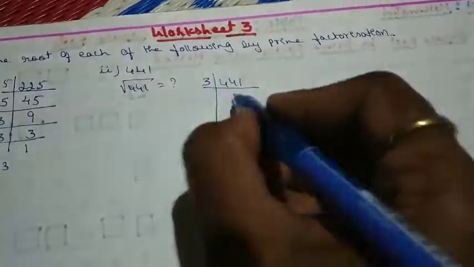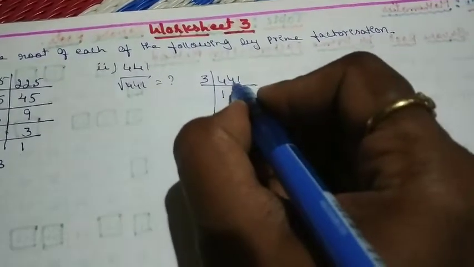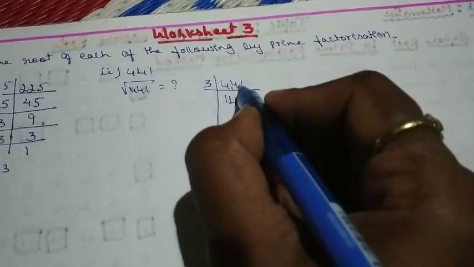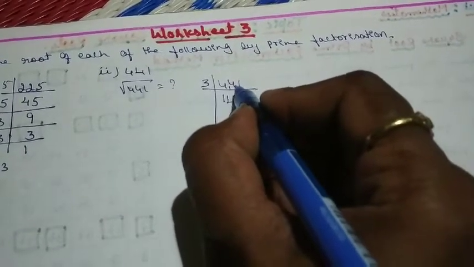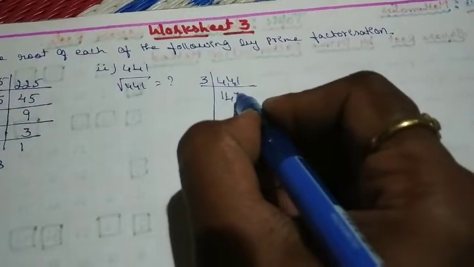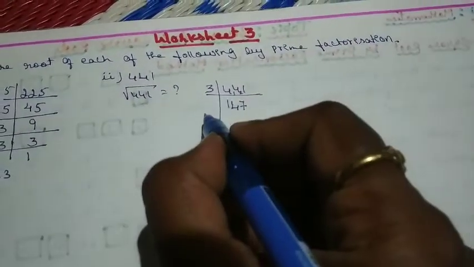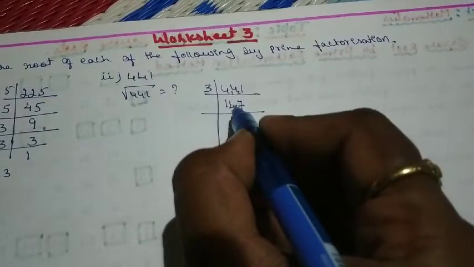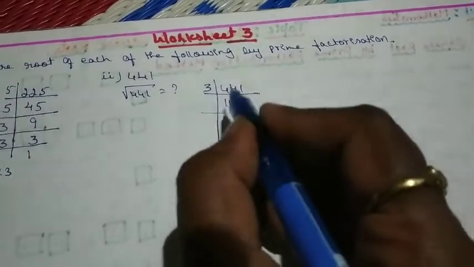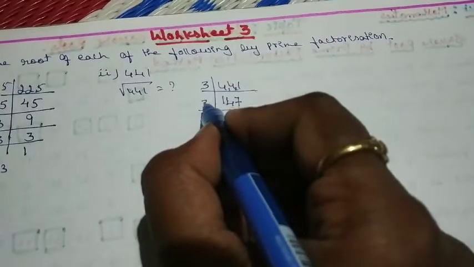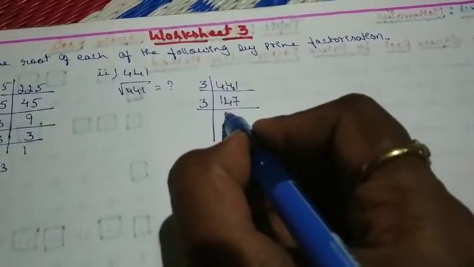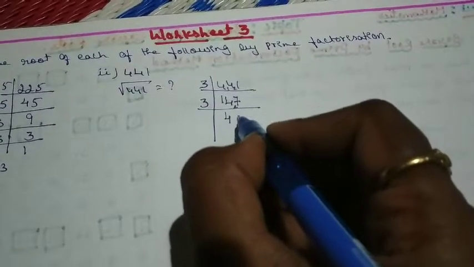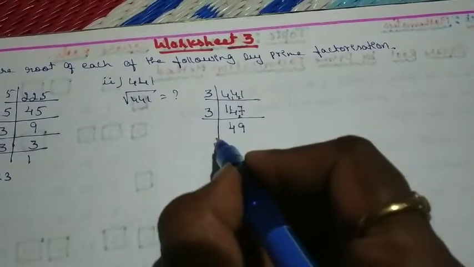So 3 1s are 3, 1 remains. 3 4s are 12. 12 means here we have 14, so 2 remains. Then 3 7s are 21. Now check whether it again comes in the 3 table: 7 plus 4 is 11, 11 plus 1 is 12. 12 comes in the 3 table, so this number is divisible by 3 again. 3 4s are 12, 2 remains. 27 means 3 9s are 27.